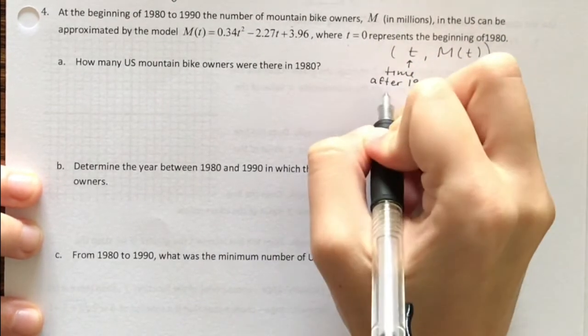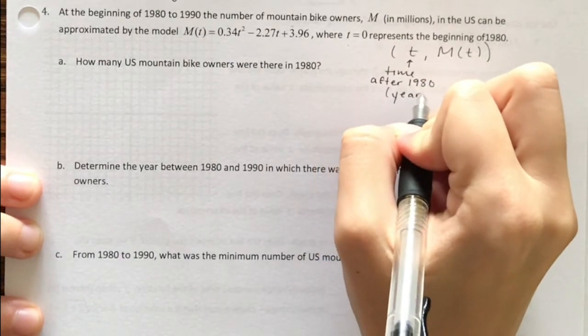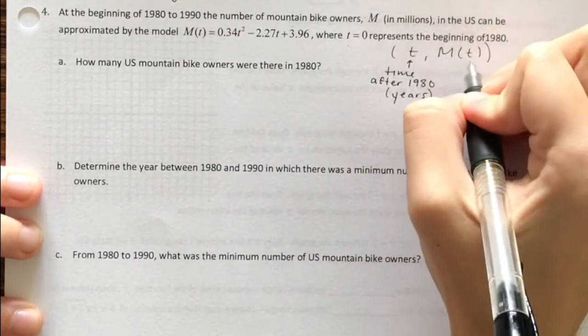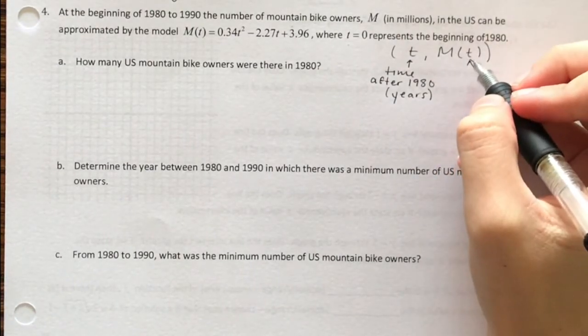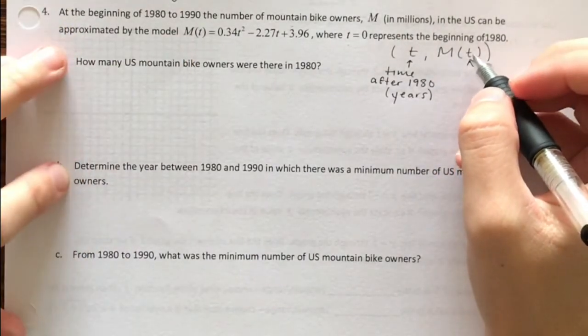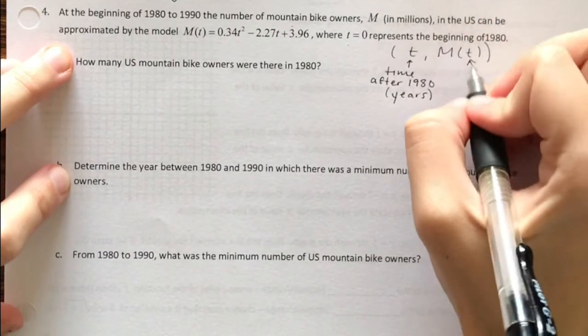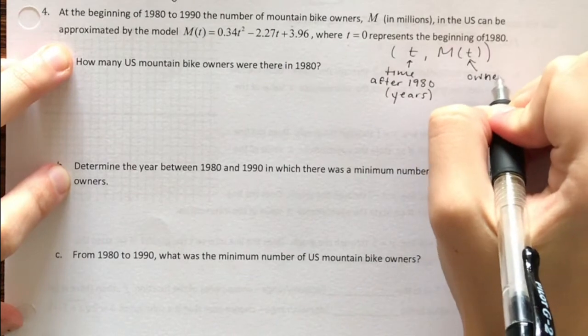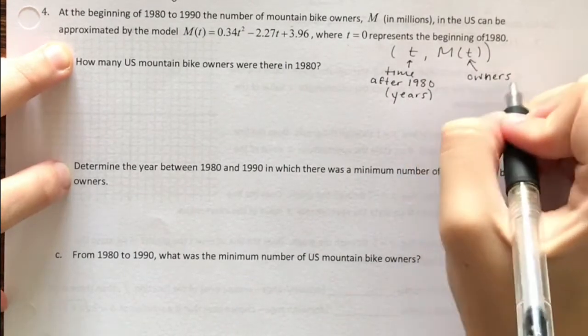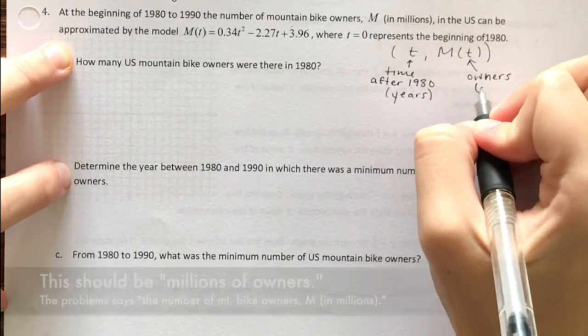Again, this is not very clear, but we're going to assume this is in years. Again, it'll be very clear for the problems that y'all have to do. Then we're given m of t, which is number of mountain bike owners. So I'm just going to shorten that to owners. That's also going to be our units.